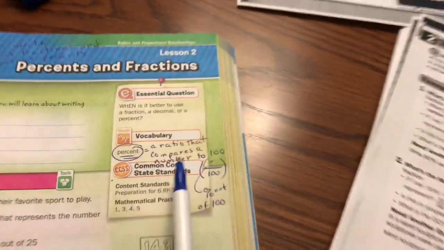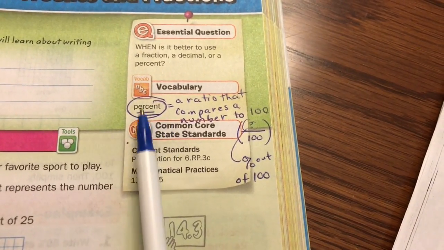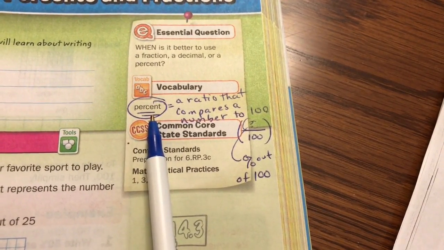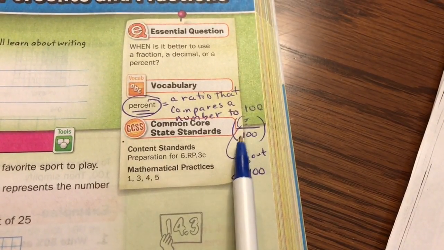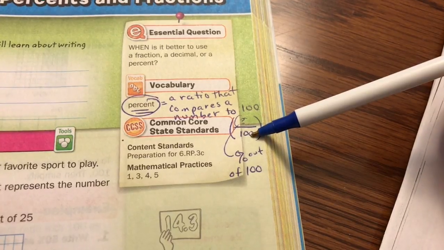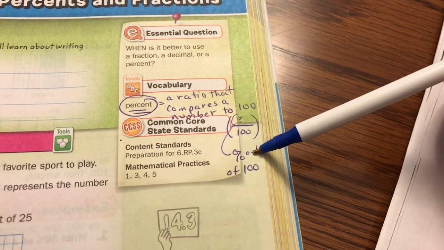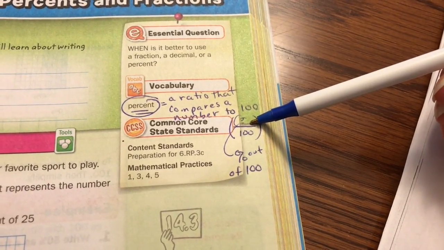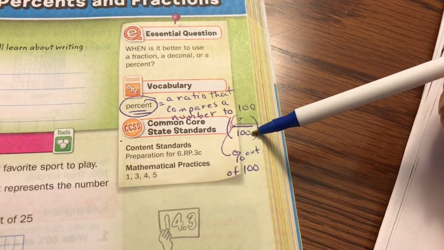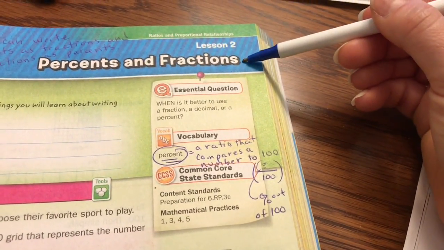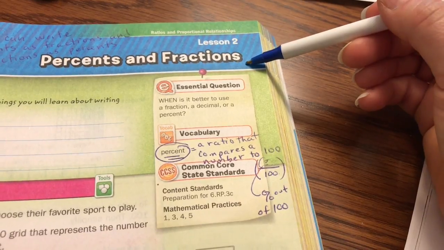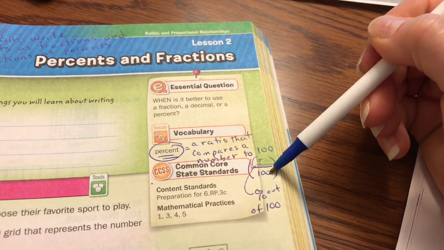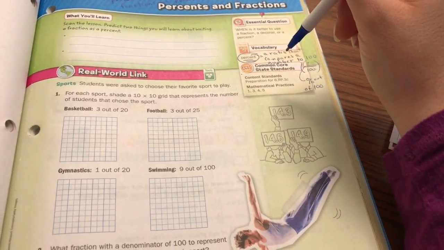All right, now just a reminder, the vocab word, percent. Percent is a ratio. So we talked about ratios in chapter 1. In a percent ratio, the denominator is always 100. So you're comparing a number to 100, and that number is the percent of 100. So if it was 25 over 100, it would be 25%. So a percent is a ratio with 100 as the denominator. Now, this is important to remember because when we're turning percents into fractions and fractions into percents, what number are we going to want in the denominator? 100.